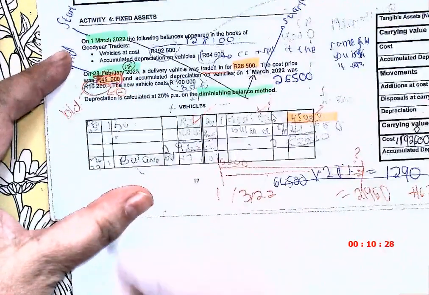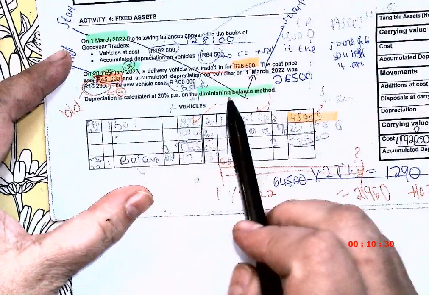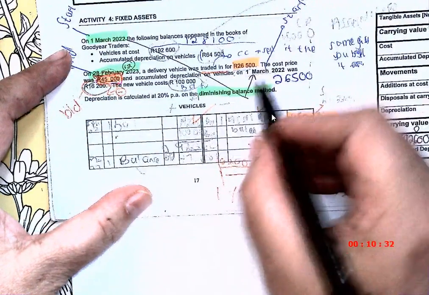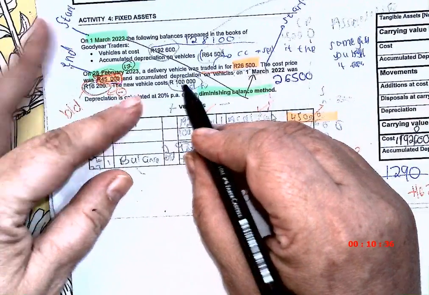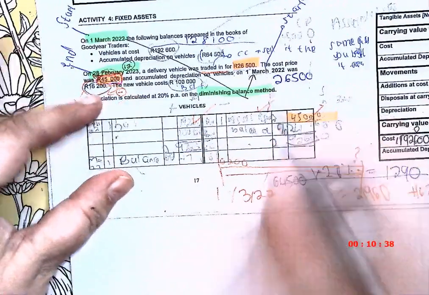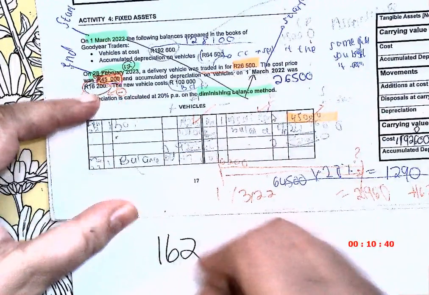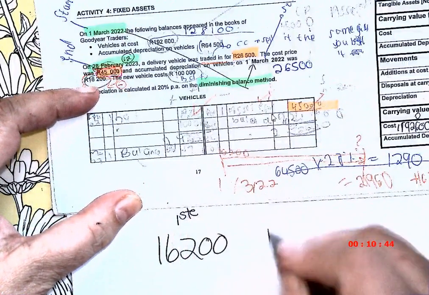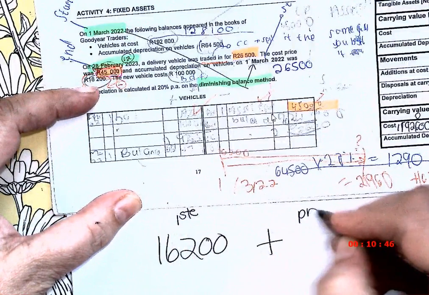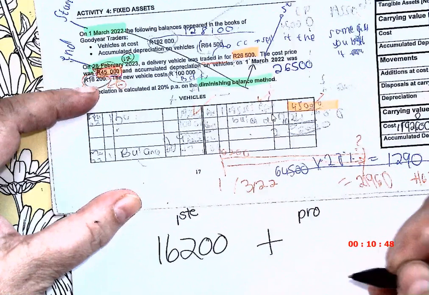Okay. So now, let's look. Depreciation is diminishing. They already gave me accumulated depreciation on the 1st of March as 16,200. This is the opening balance on the 1st. So now I still need to add the pro rata. Okay?